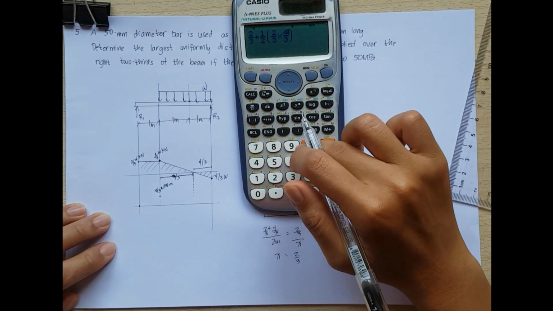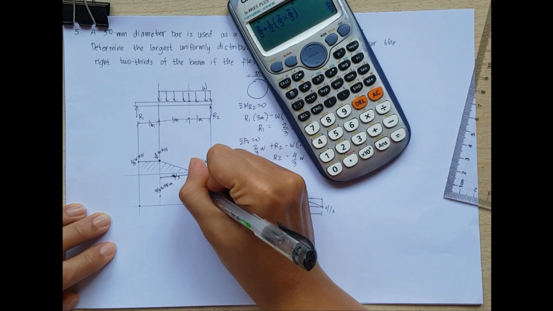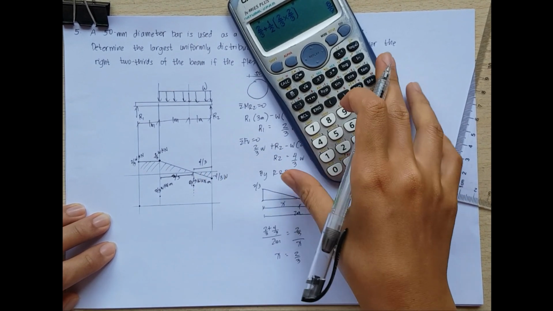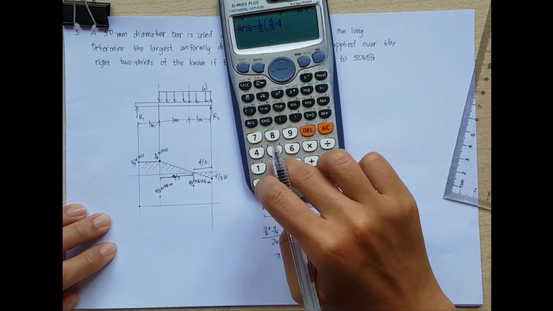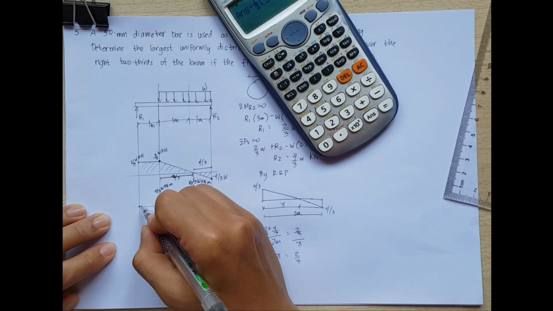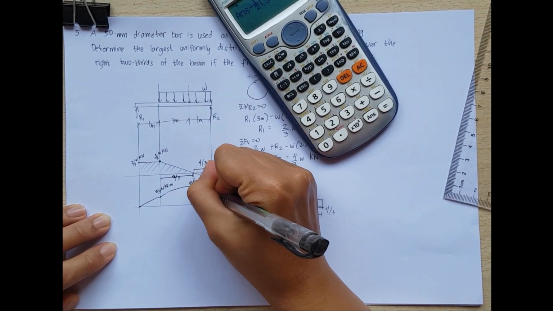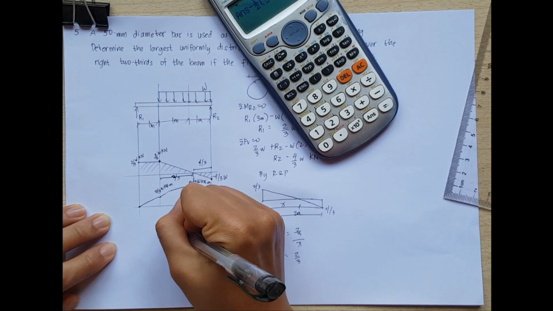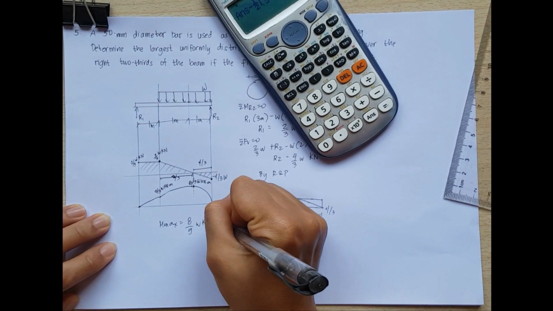So, it is 8/9. So, 8/9 W kilonewton dot meter minus 1/2 of 4/3 multiplied by 4/3. So, 0. So, ito na yung ating moment diagram, and then the maximum moment is equal to 8/9 W kilonewton dot meter.